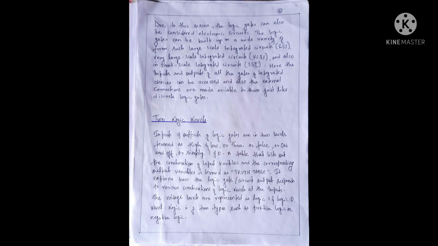Two logic labels. Inputs and outputs of logic gates are in two levels termed as high and low, true or false, on and off, or simply 1 and 0.